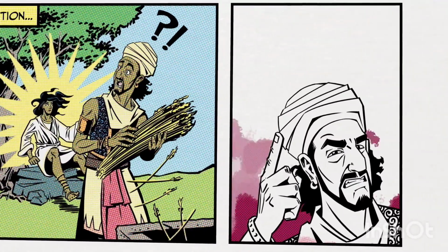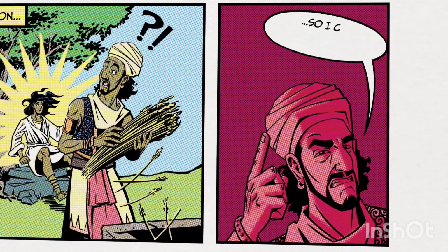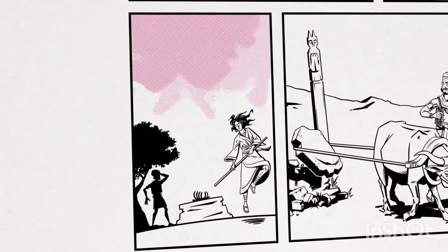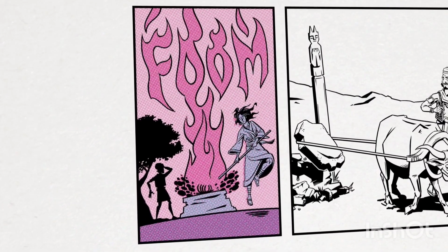But then Gideon's super hesitant, so he asks God to do this magic trick, a sign, so I can know it's really you talking to me. And God stoops to his level. He gives him a sign by lighting this fire on an altar. So Gideon's already asked for a sign.